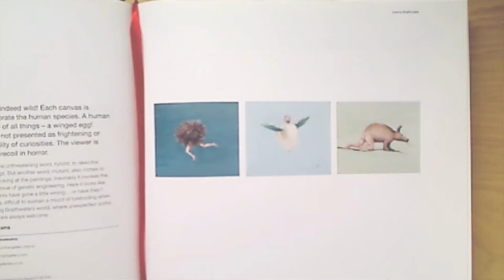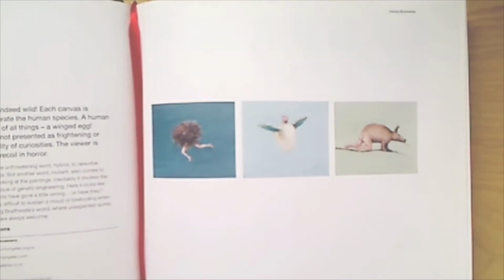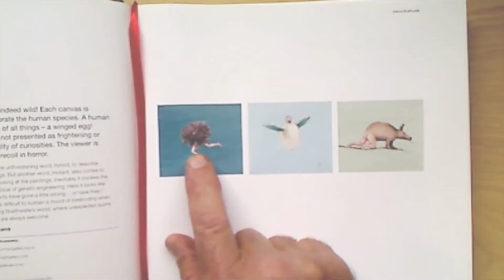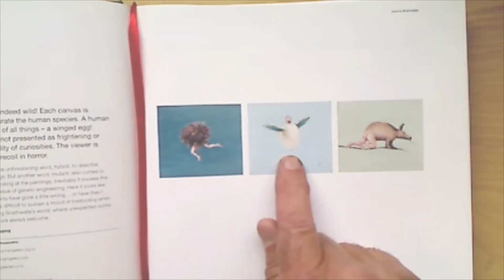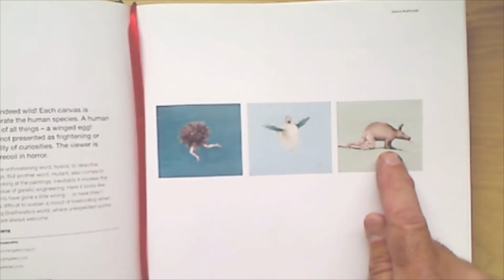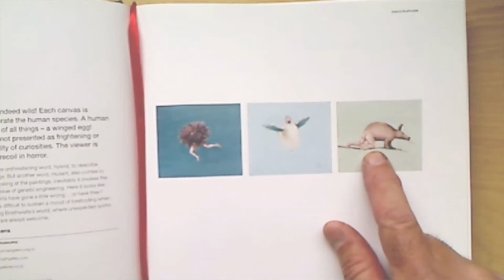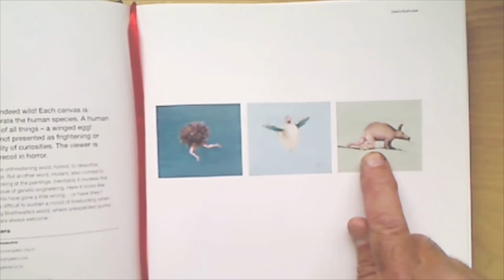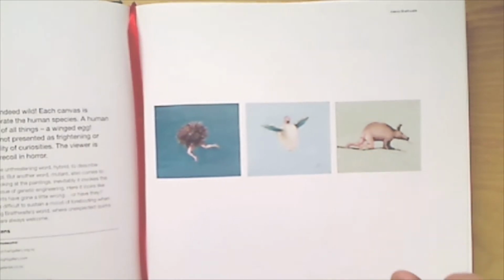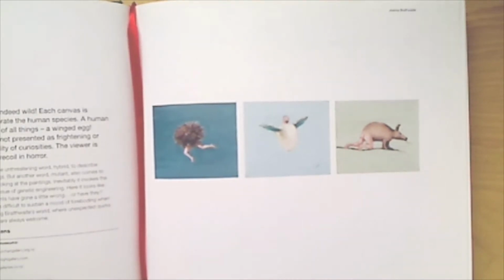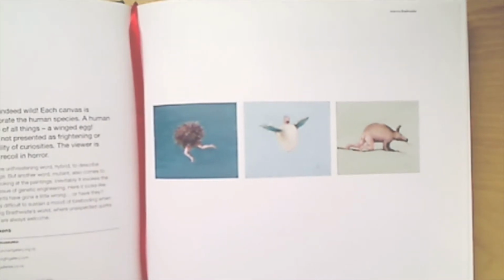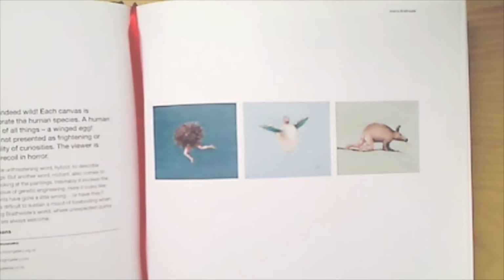We have a kina, isn't it? Sea urchin with legs, flying egg with a human head, and an anteater with, yes, a human bottom. Anyway, there you go. Joanna Braithwaite, Wild Things, all on canvas. Alright.